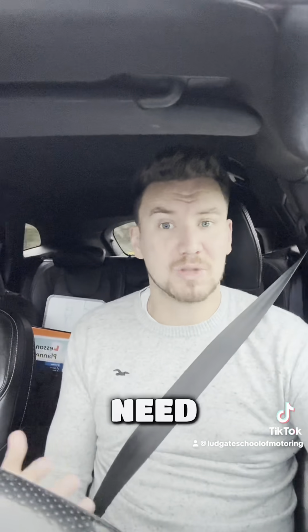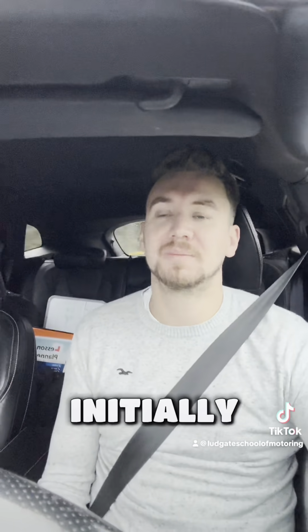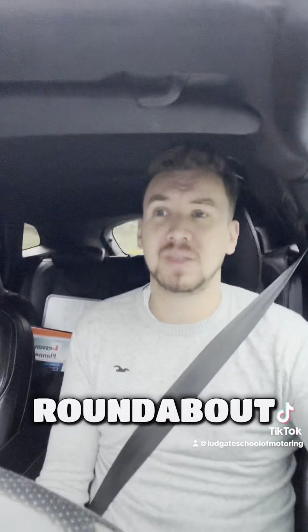So if you're approaching a roundabout, you check your mirrors, you signal to say which lane you're getting in if you need a signal. Obviously if you're following the road ahead, you might not need a signal initially. P then on a roundabout would be getting into the correct lane. So if you're going left lane, right lane, or if it's a multi-lane roundabout.